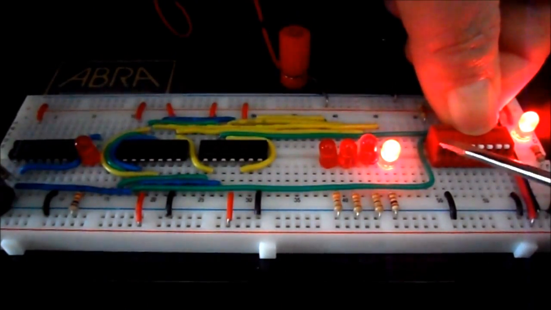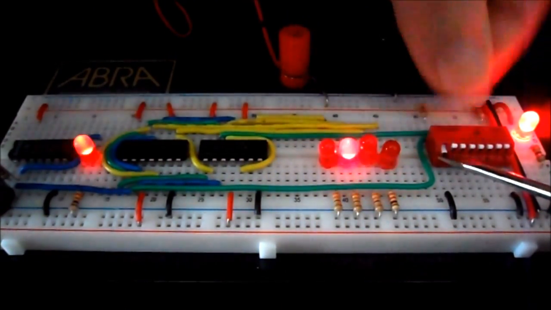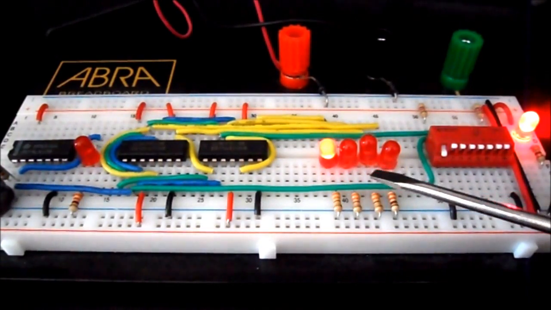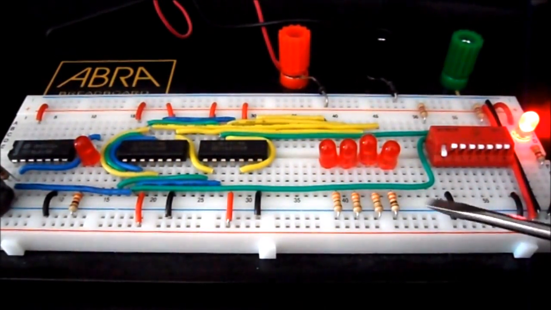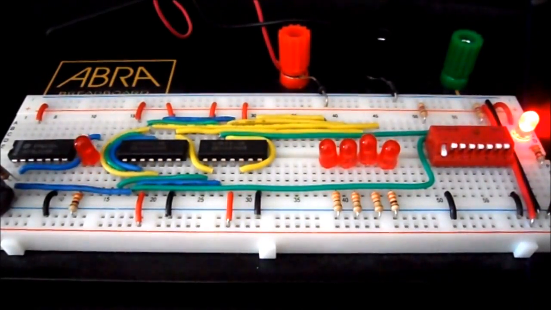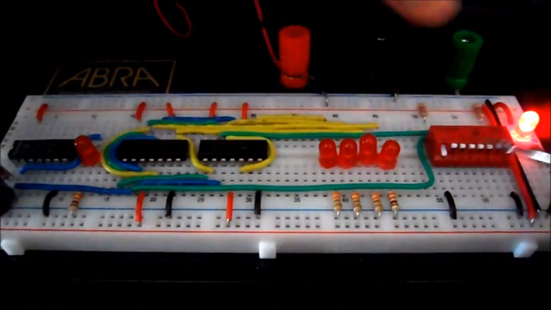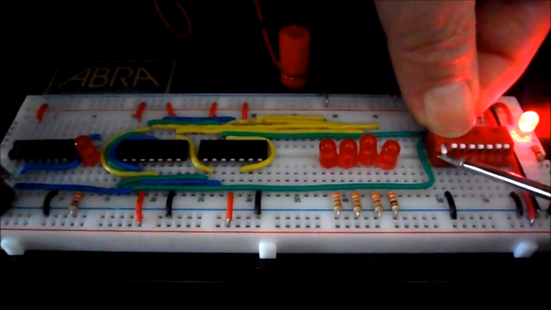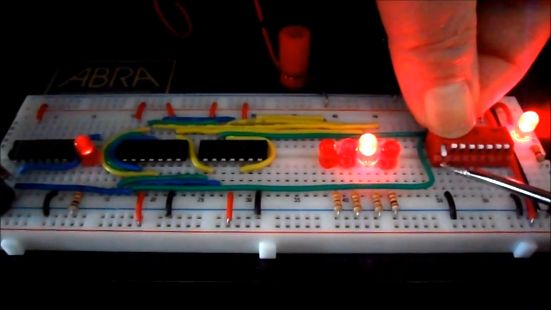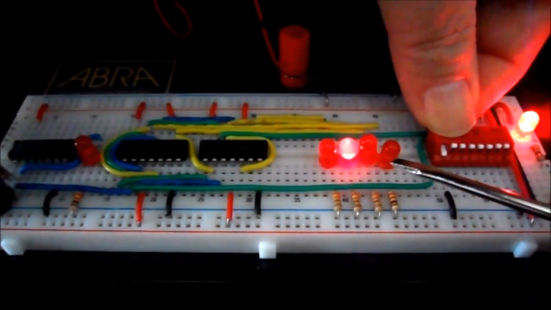And then once the 1 shifts in there, we want to go back to 0 because we just want to see that 1 bit shift across our shift register. There's the 1, and now it goes across our shift register.